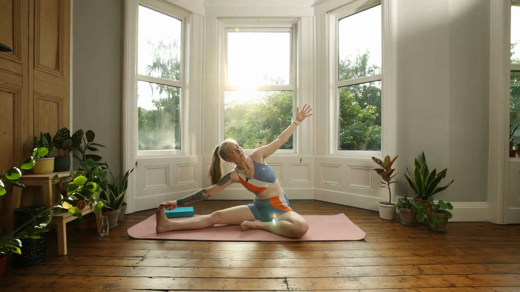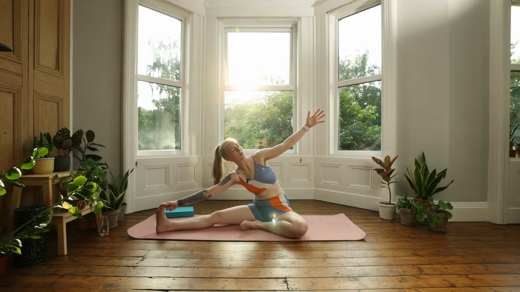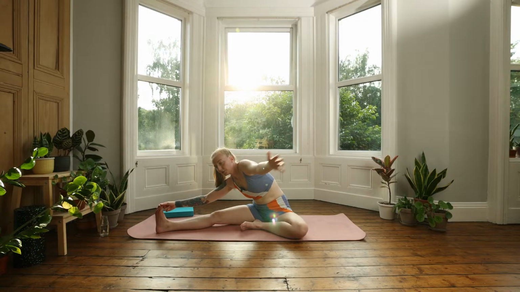Very tempting here to be kind of tight through the shoulder. So like that ear to shoulder that we were talking about, tight and compressed here, try to drop the shoulder, try to be relaxed through the neck, the jaw. Inhale here. Exhale, reach towards the foot.